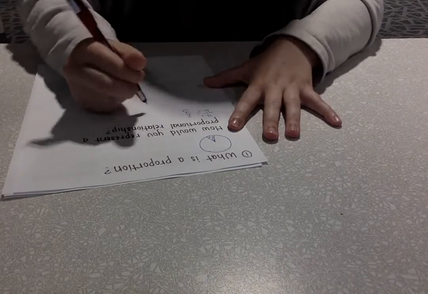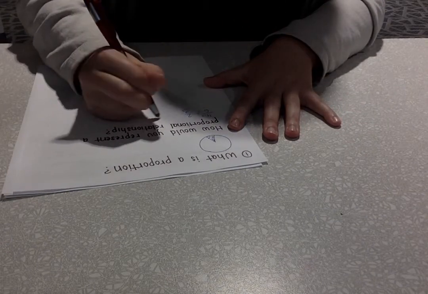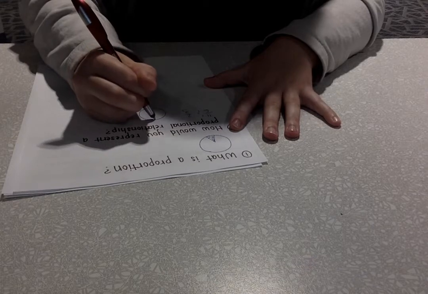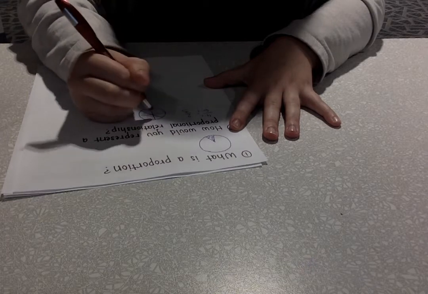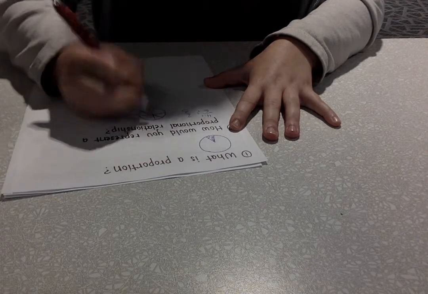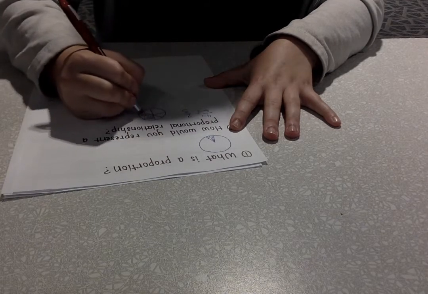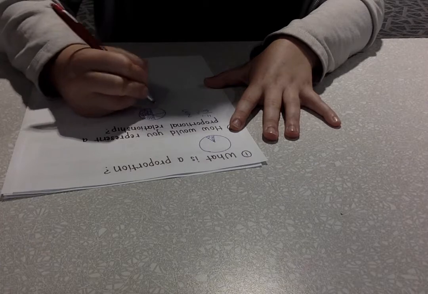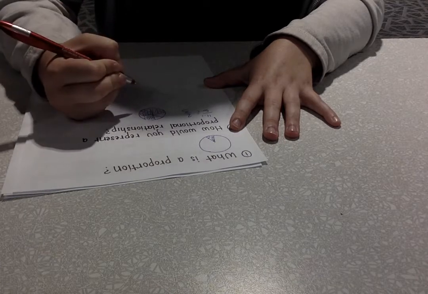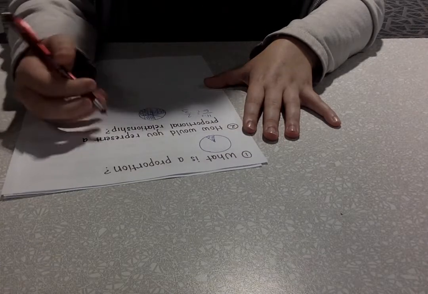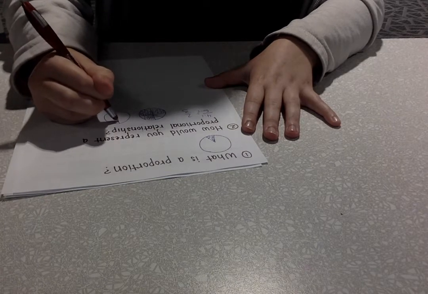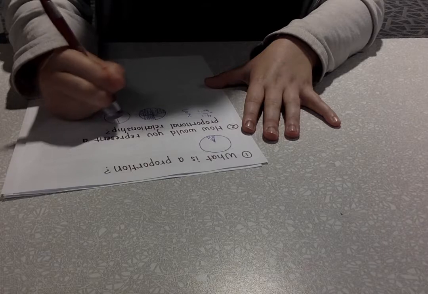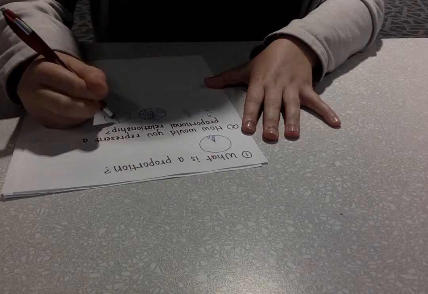So let's say you had 4 out of 6. I'm just gonna use a circle again. Okay, so then I'd shade 4 out of the 6, and then I would do the same thing with 2 out of 3.